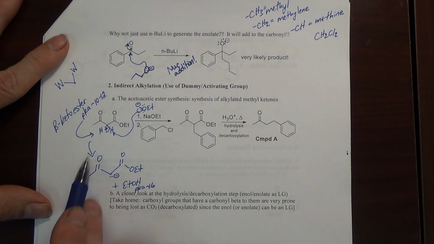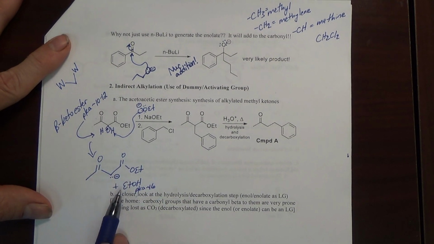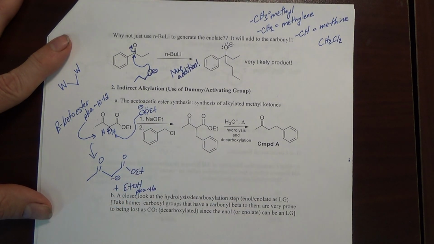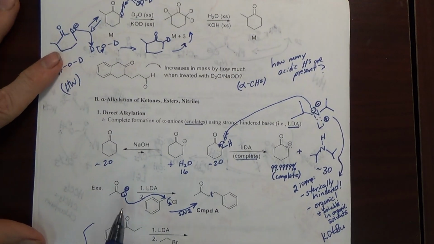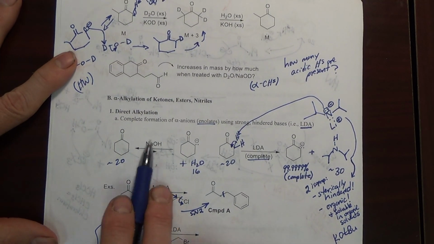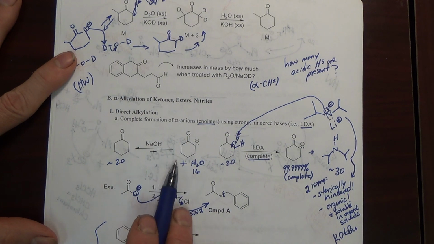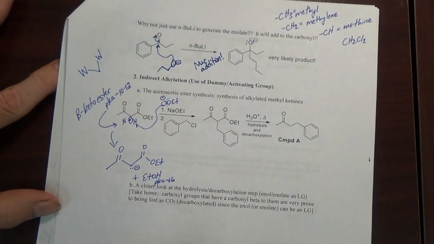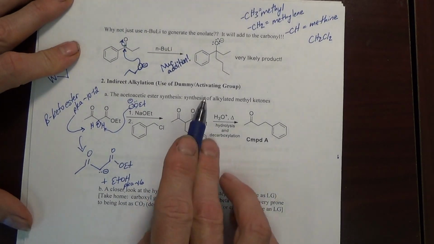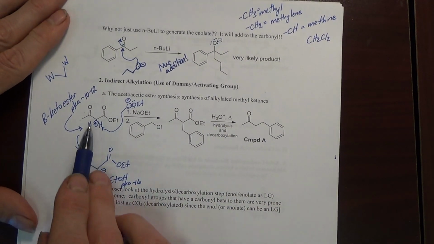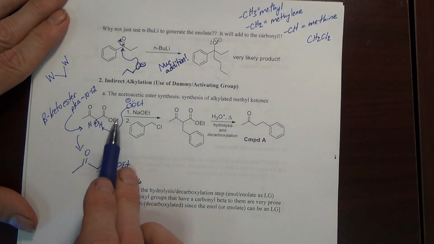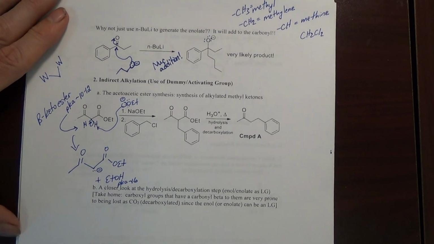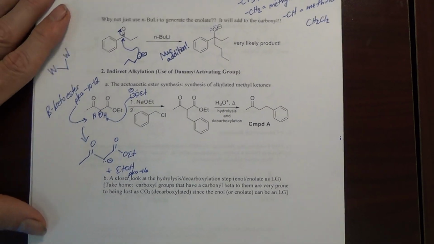We see that the anion on this side is favored even when using an oxygen anion as base. Where over here, when we tried to use an oxygen anion as base, the reaction was not favored. All right. Essentially, ultimately, we are using an activating group to make the CH more acidic. And this ester is going to end up being an activating group or dummy group that we will later remove.